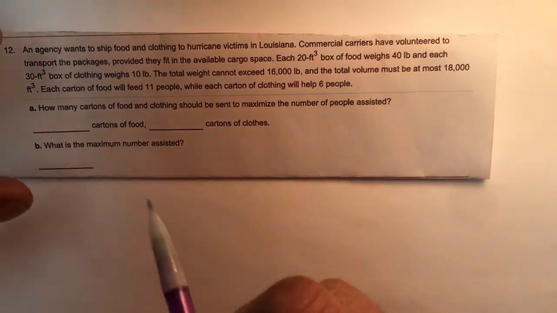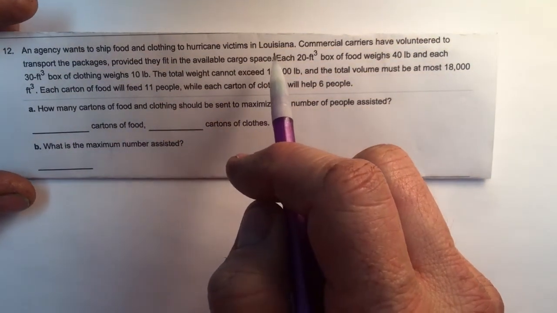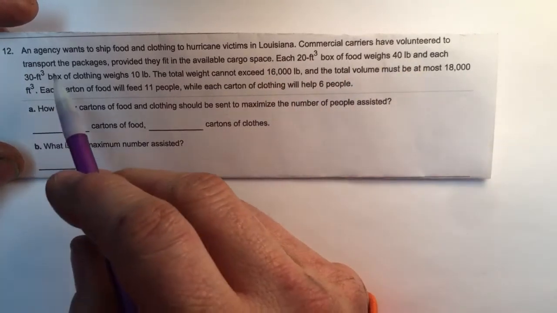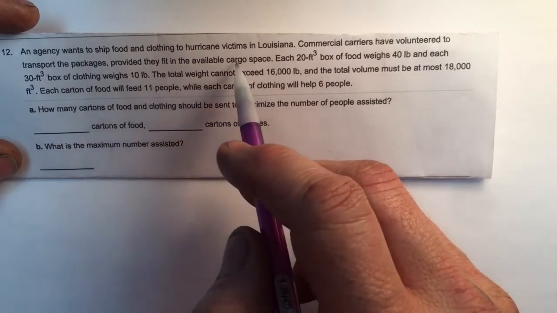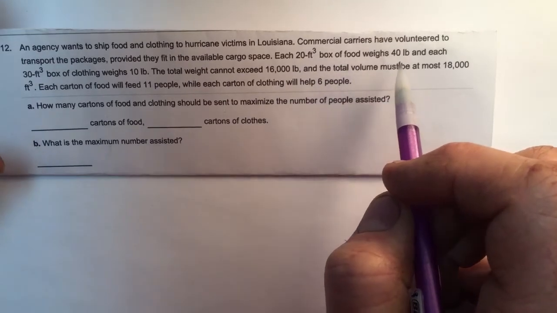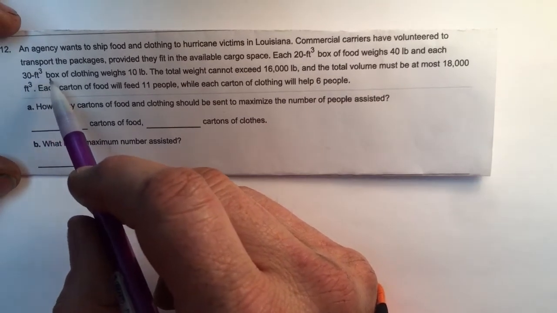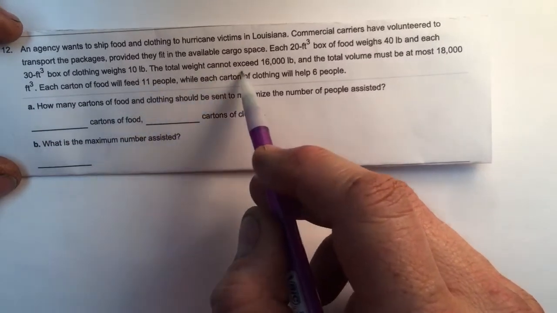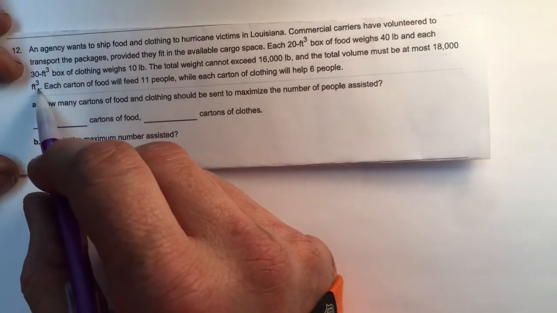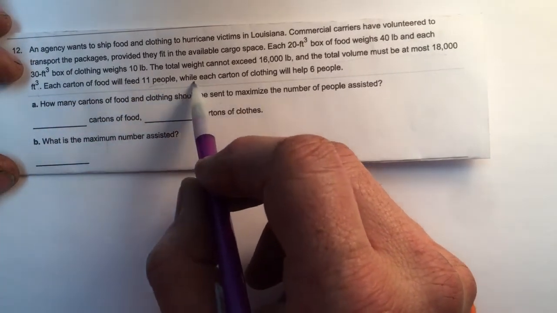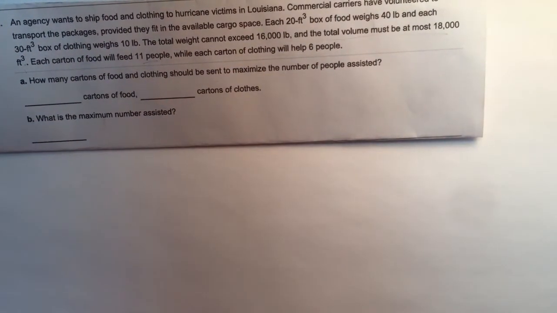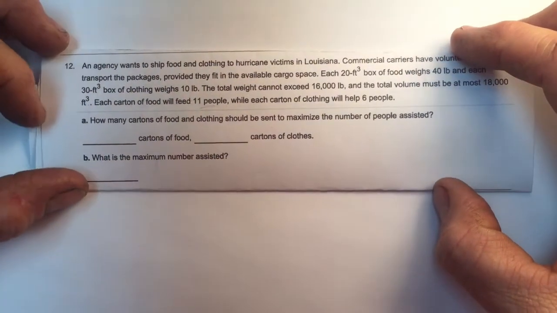an agency wants to ship food and clothing to hurricane victims in Louisiana. Commercial carriers have volunteered to transport the packages, provided they fit the available cargo space. Each 20 cubic foot box of food weighs 40 pounds, and each 30 cubic foot box of clothing weighs 10 pounds. The total weight cannot exceed 16,000 pounds, and the total volume must be at most 18,000 cubic feet. Each carton of food will feed 11 people, while each carton of clothing will help 6 people. Okay. All right. So here's what this means.